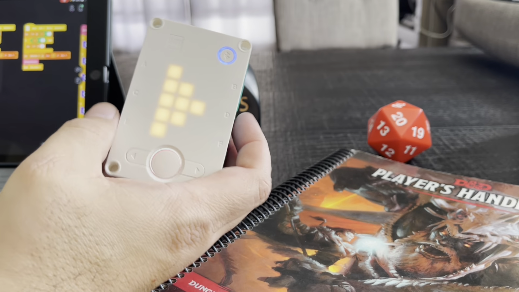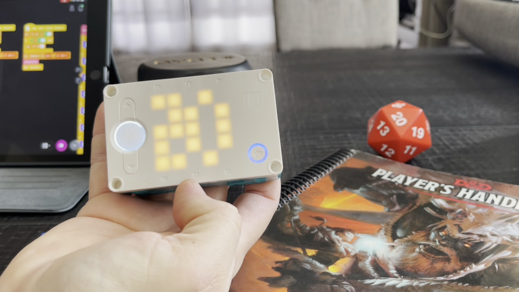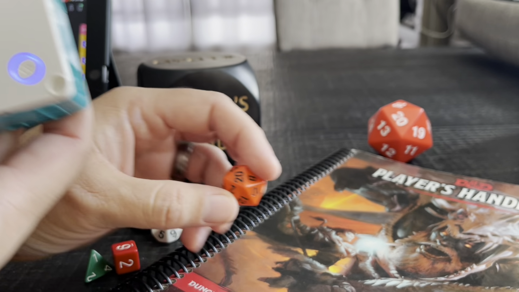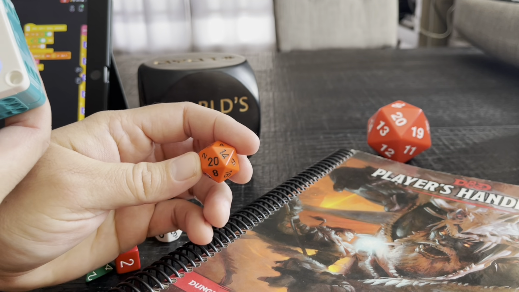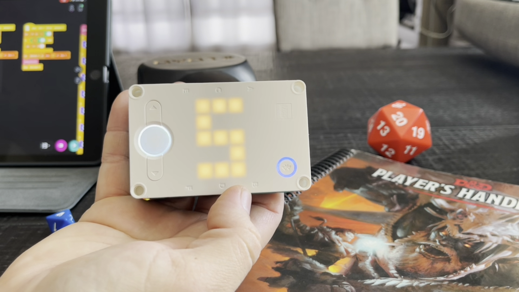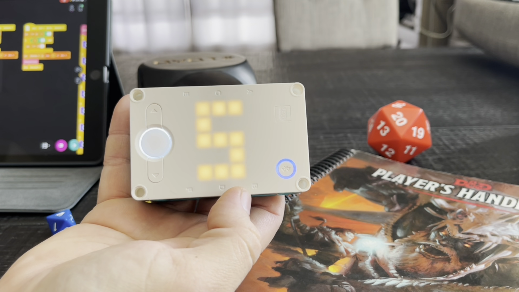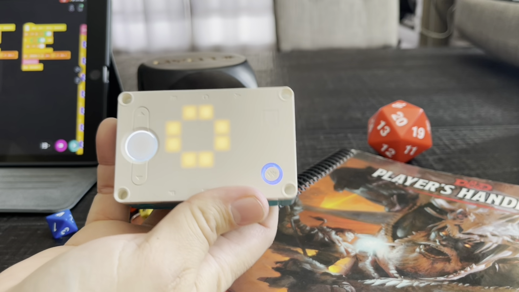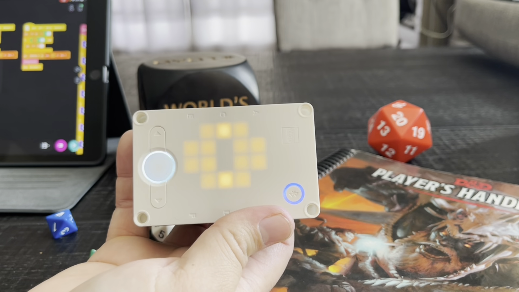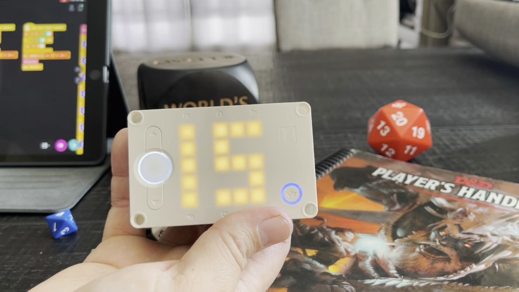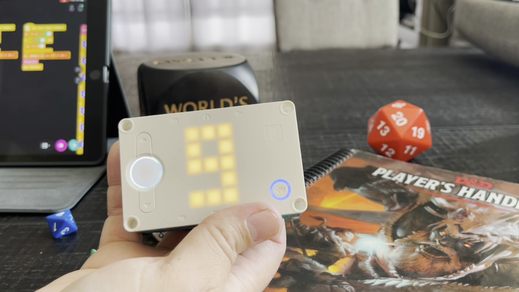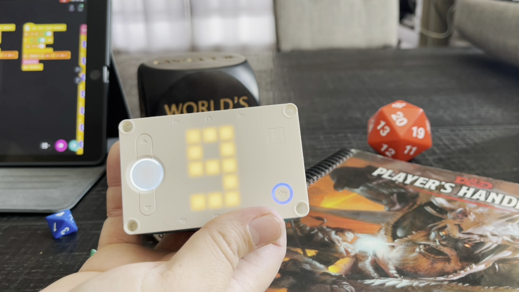When you run the program, it'll start out with a 20-sided dice, which is the most common of the dice. And when you shake it, it rolls the dice and it gives you a result. This time it was a 5. So you shake it again, rolls an 8. My rolls aren't very good this time around. Ooh, 15. That might have been a better roll. So it does a random number on a 20-sided dice.